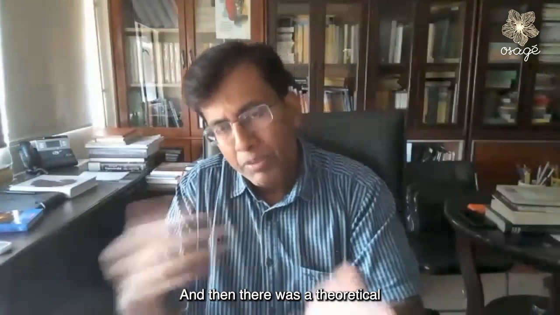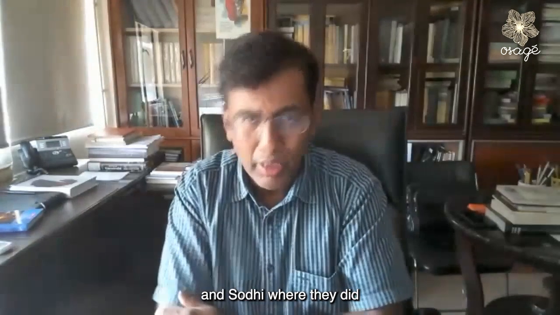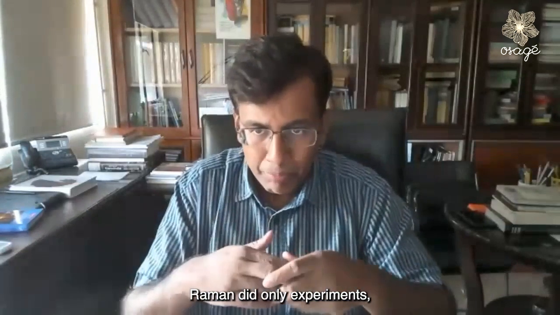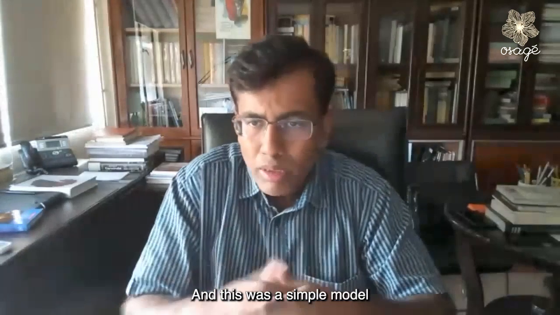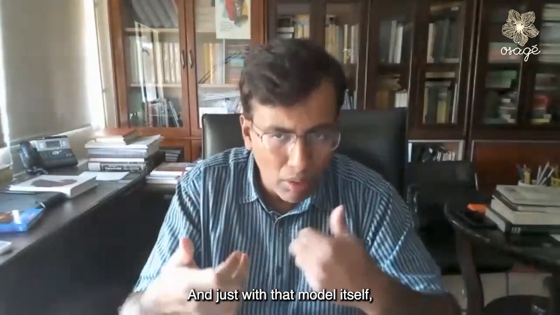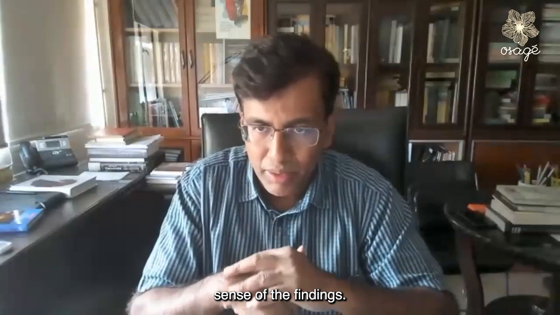Then there was a theoretical paper by an IISc professor in the 50s, Ramakrishna. There is a paper by Ramakrishna and Sodhi where they did a mathematical modeling. Raman did only experiments, but it was only in the 50s that his experiments were explained theoretically. This was the simple model that they took, just a two density model, and with just that model itself they were able to see the essence of the findings.